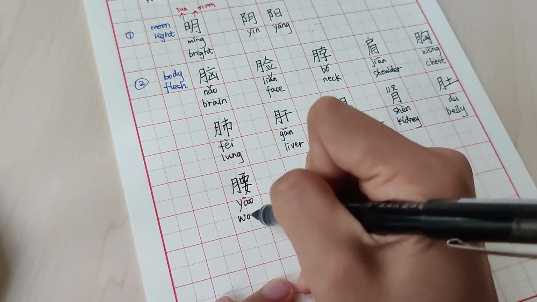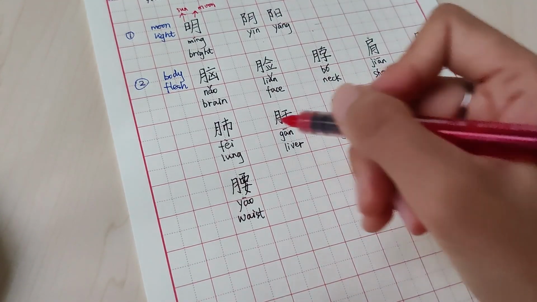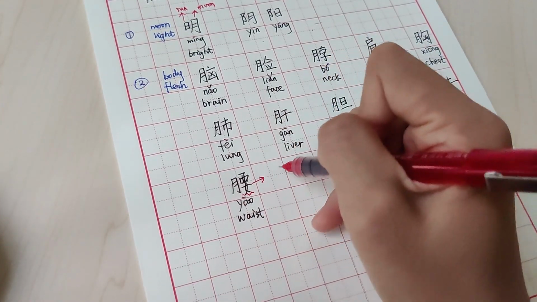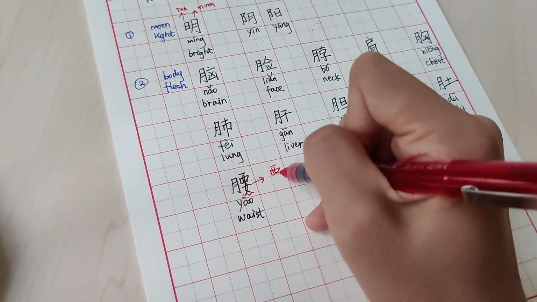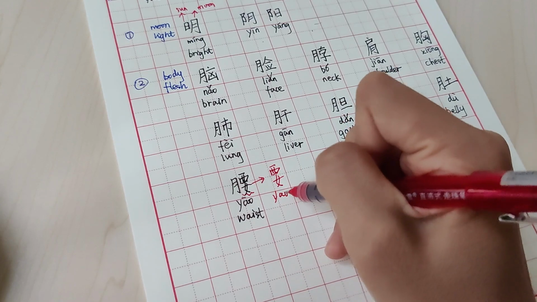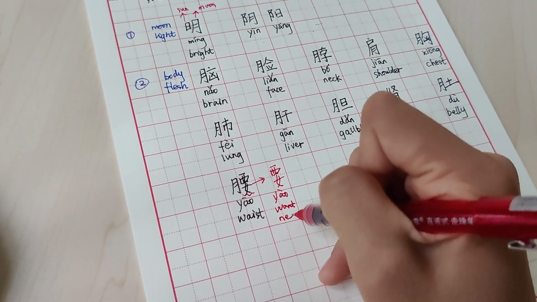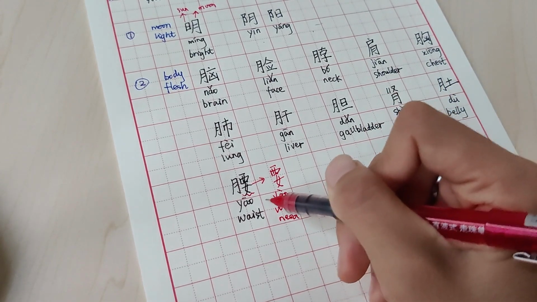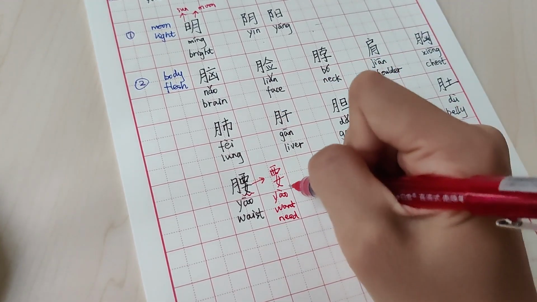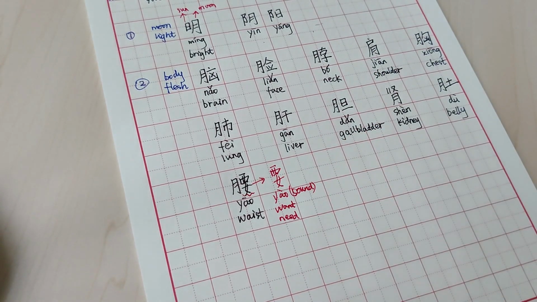Yao means waist. And you might notice on the right part of it, this is the words we learned before. This is yao, which means want or need. Now it serves as a sound radical, right? It serves as a sound radical in the yao.